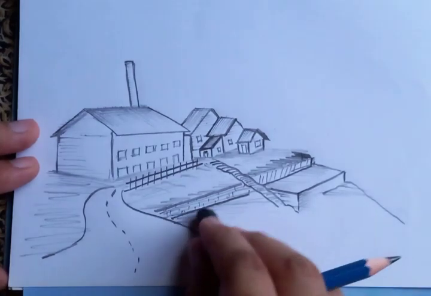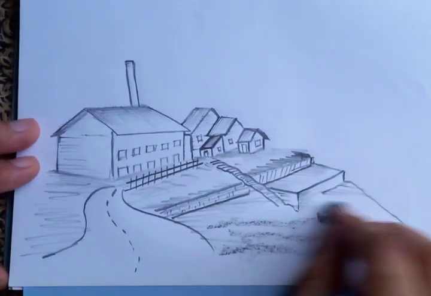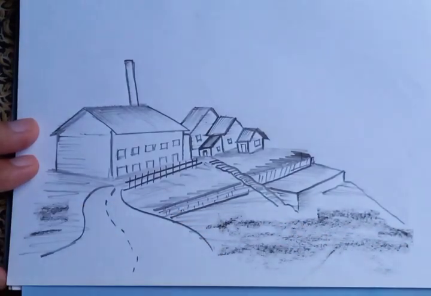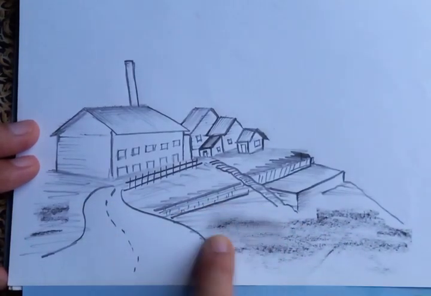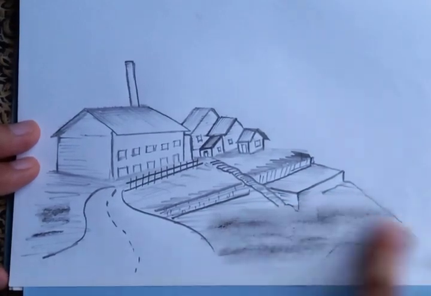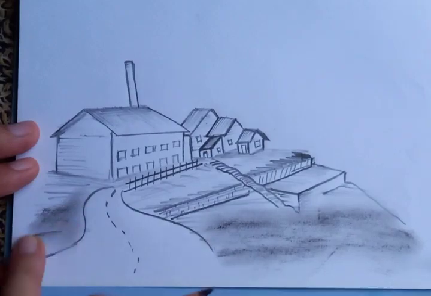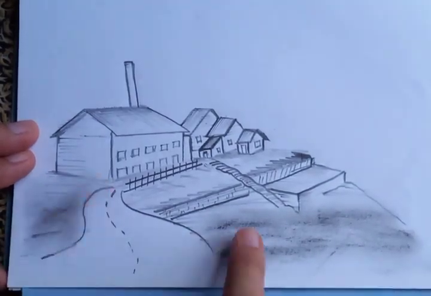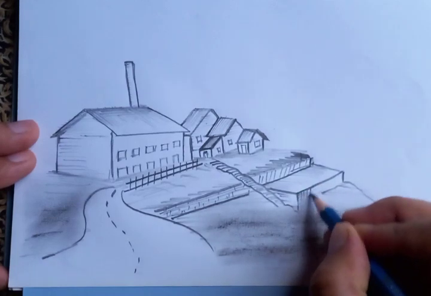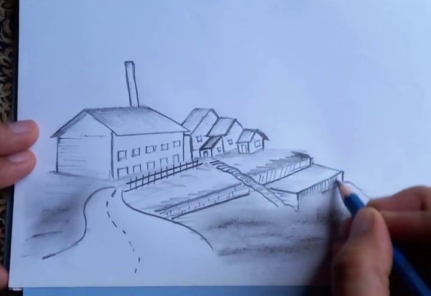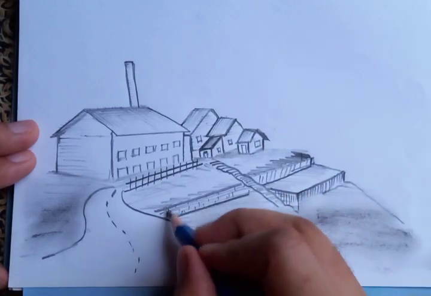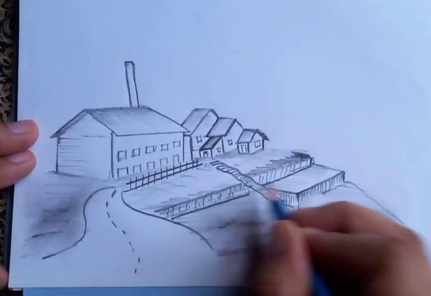Just using some crayons for making the graphics more bold and more black here. You can use the fingertips for making the drawing more realistic. Awesome. Here this is just vertical progression. Here also you can see some vertical progressions.